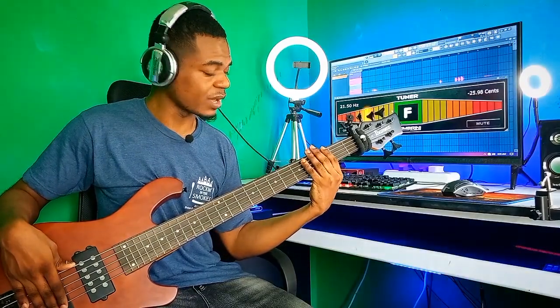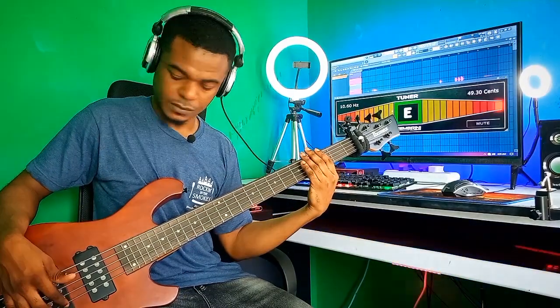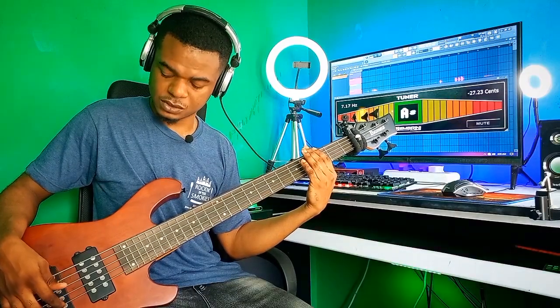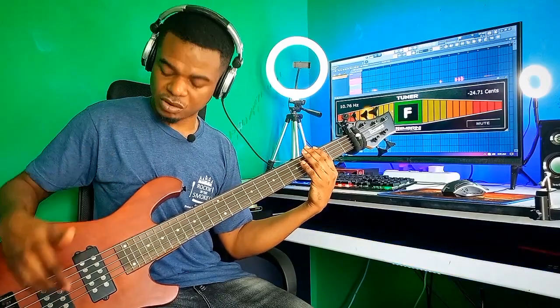If you can see, I am plucking with just two fingers. Before you start the plucking exercise, try and place your hand on top of the string. I'm plucking with one finger, then two: 1, 2, 1, 2, 1, 2. I'm doing this on the first string.